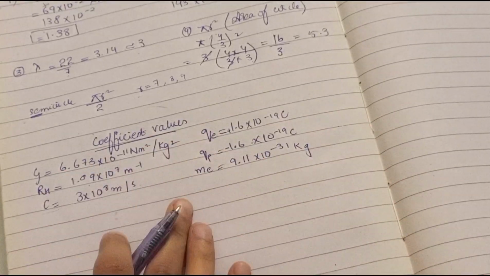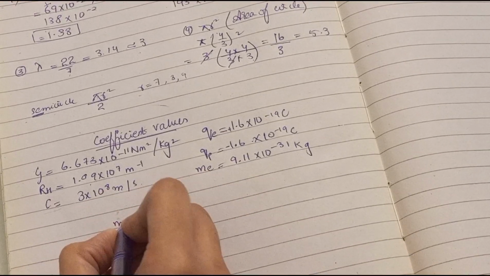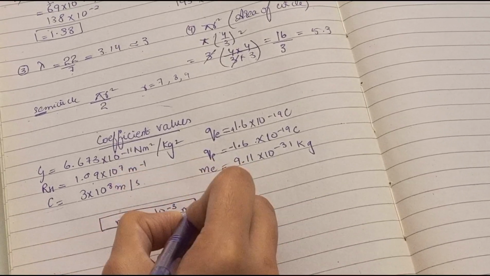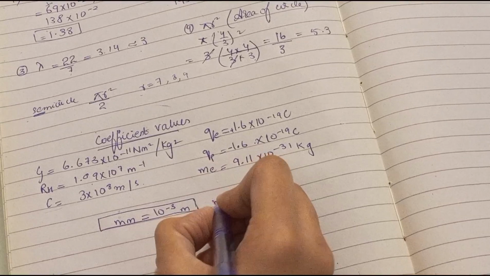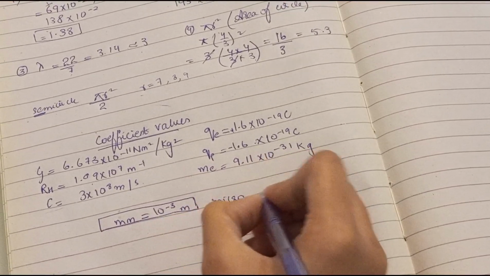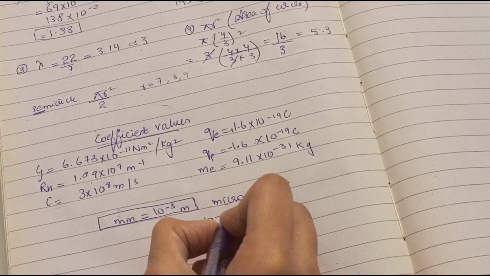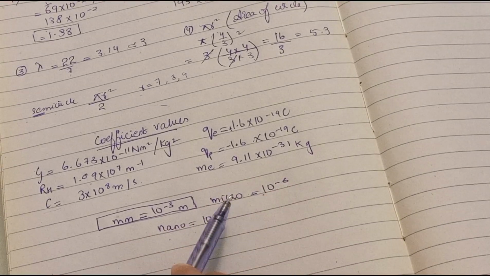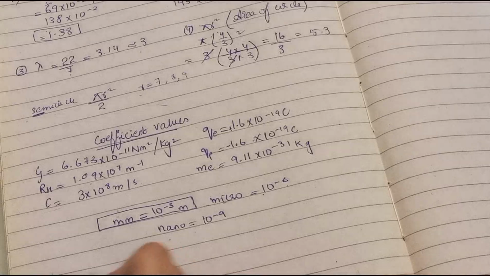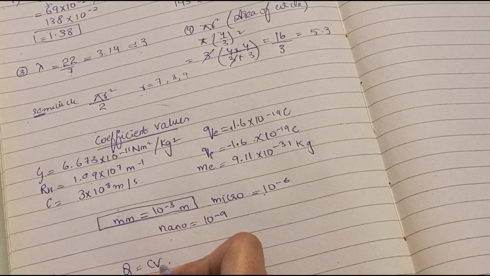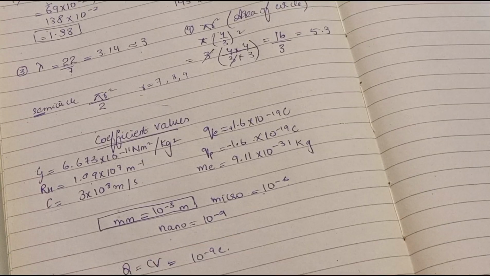So these are the basic constants. Now I have to tell you some basic things, like the millimeter. What is a millimeter? It is basically 10 to the power minus 3 meter. You have to memorize this value too. And the microsecond, what is a micro? Basically micro is 10 to the power minus 6, and nano is equal to 10 to the power minus 9. You can memorize these values too. If I give you a question on Coulomb's law, the formula is Q is equal to CV, then we have to calculate. Now let's move forward.